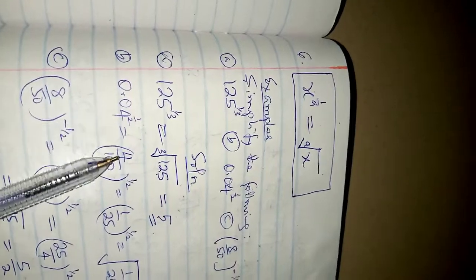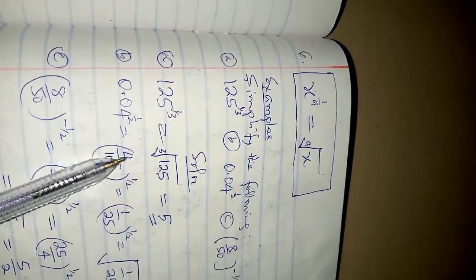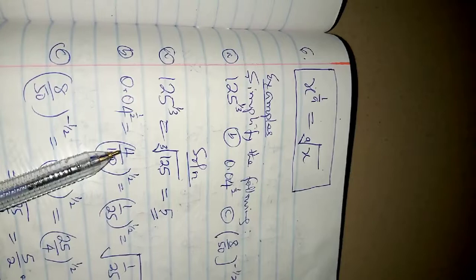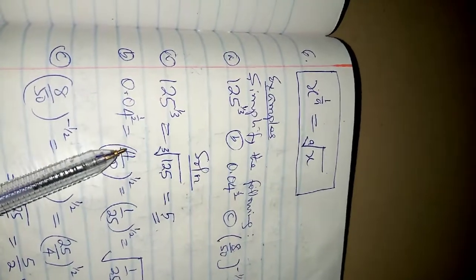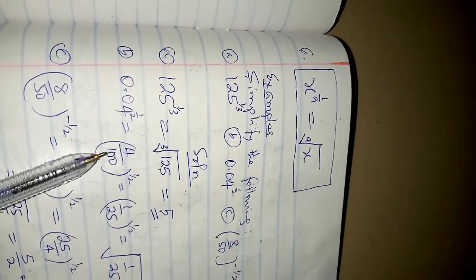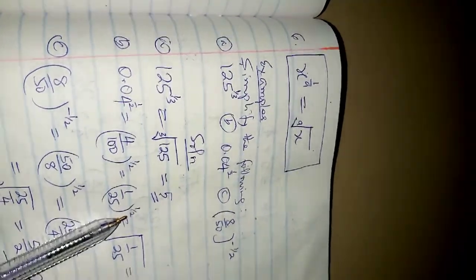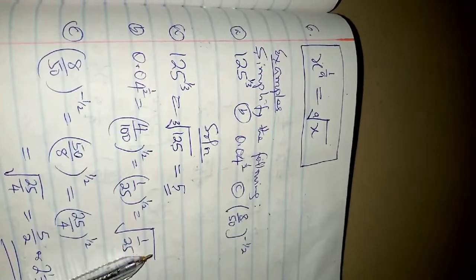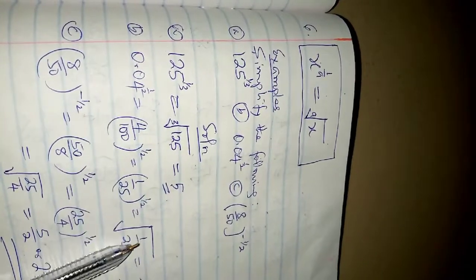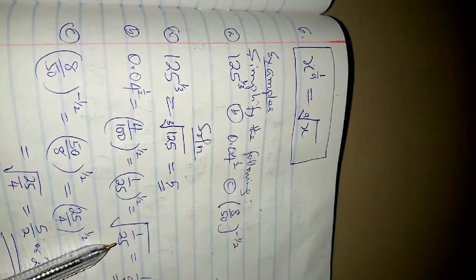0.04 as a fraction is 4 over 100, all raised to power 1 over 2. Reduce to lowest terms. 4 in 4 is 1, 4 in 100 is 25. So it becomes 1 over 25 raised to power 1 over 2. Now apply my law. It will be square root of 1 over 25.